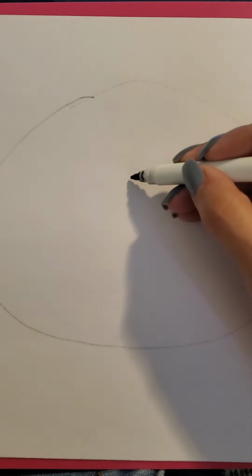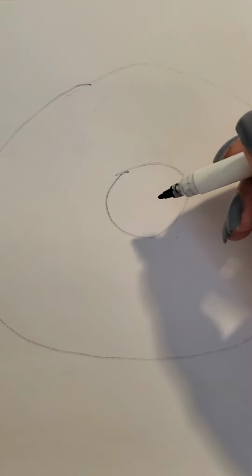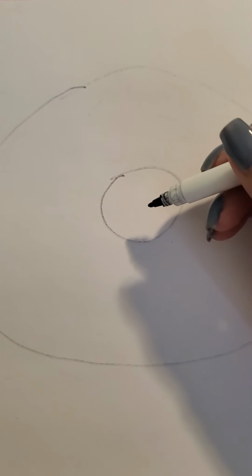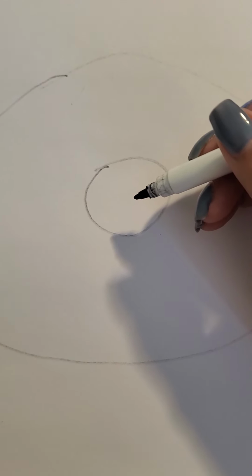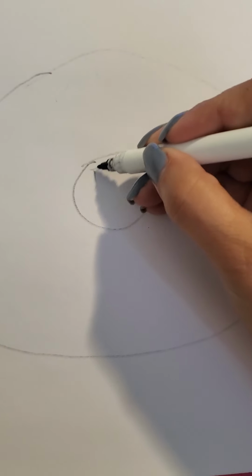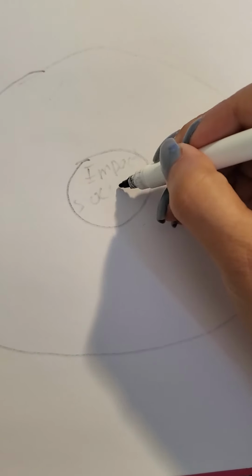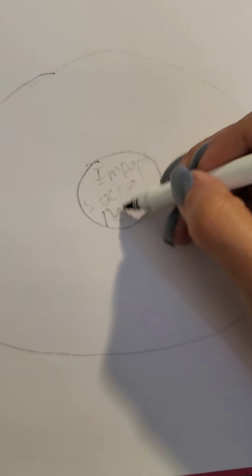So you're simply going to draw a big circle. Any circle will do. Then we're going to draw a smaller circle in the middle. This is where I want you to put the topic itself, whichever one you might consider. The one I'm going to consider right now is impact on social networks as youth. So I'm simply going to write impact, social networks. I'm so sorry if you can't see that. So this is what I did.